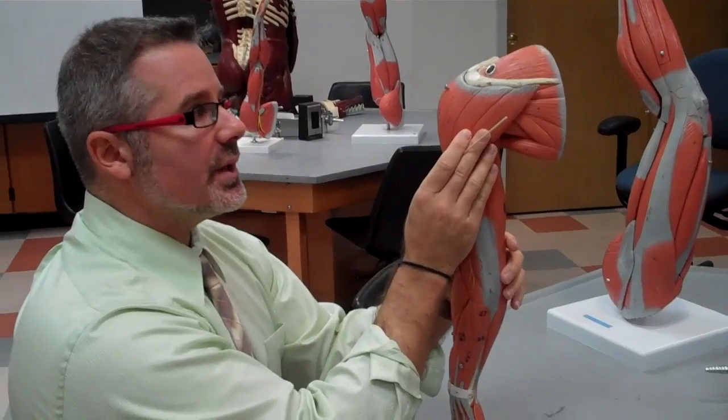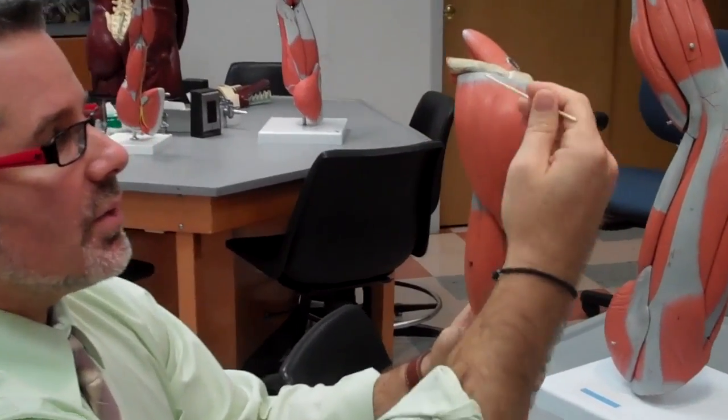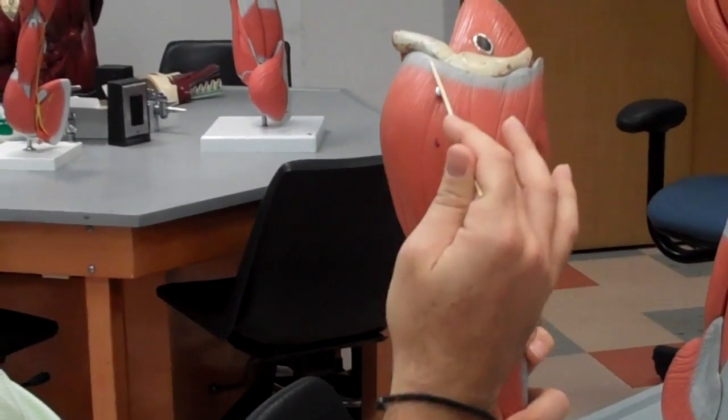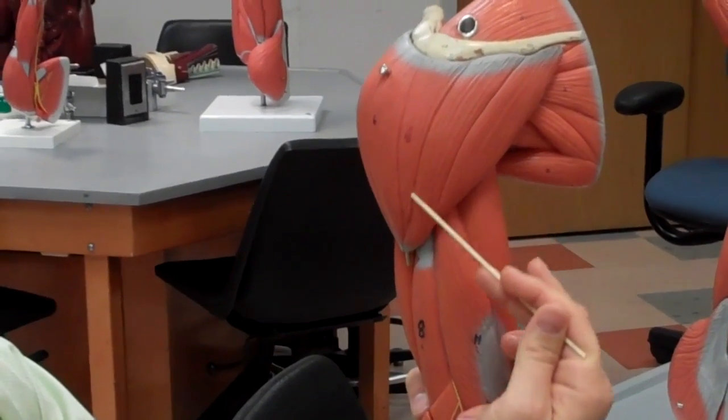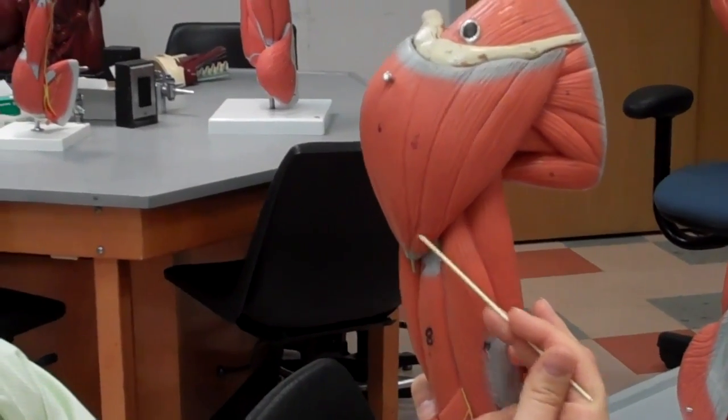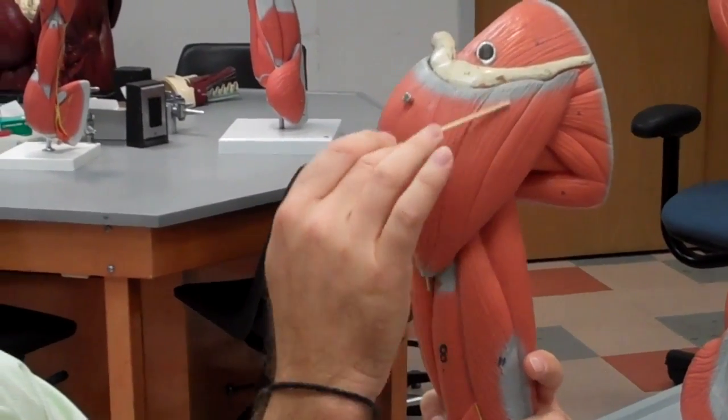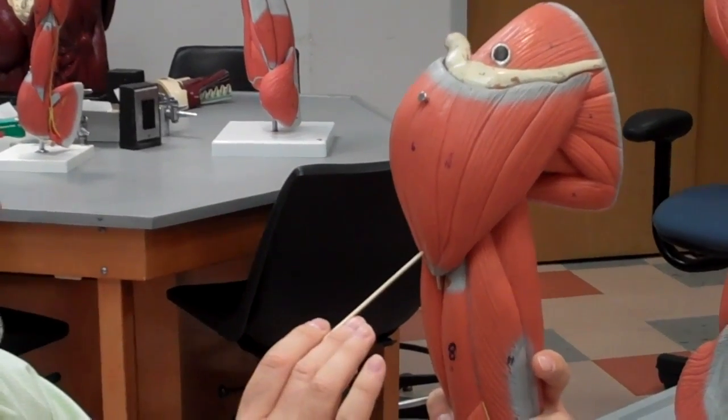So let's start with the deltoid. The deltoid has an anterior fiber, a middle fiber, and a posterior fiber. It flexes the shoulder, extends the shoulder, and abducts the shoulder.